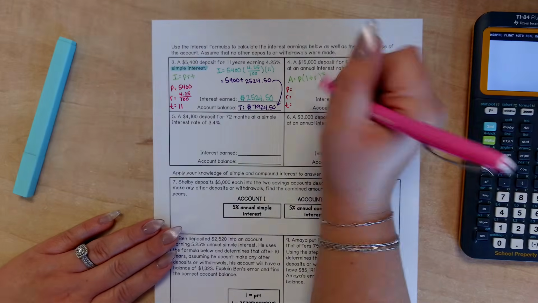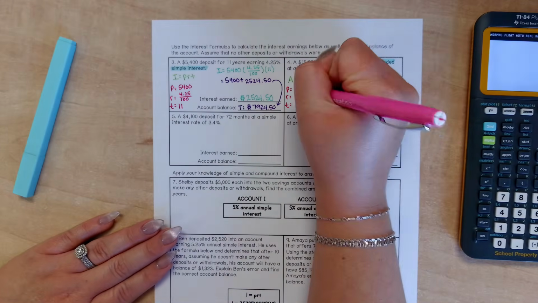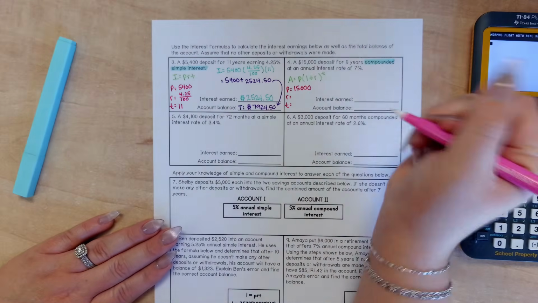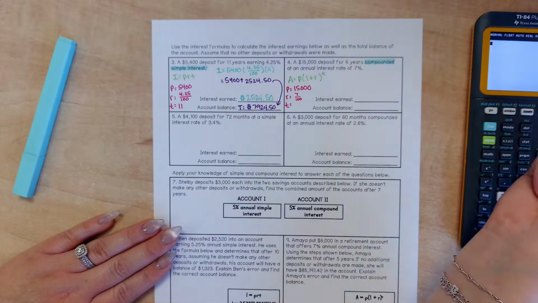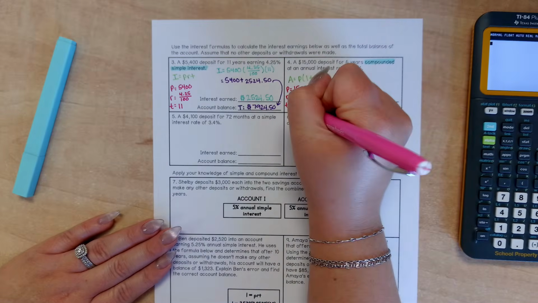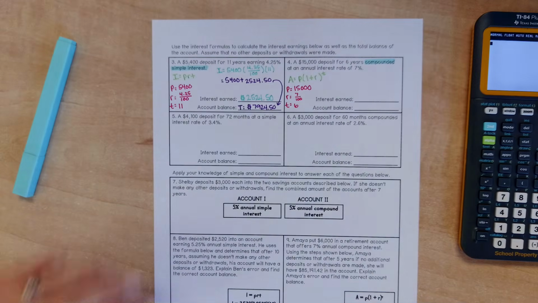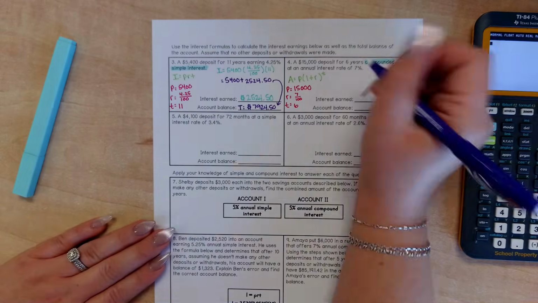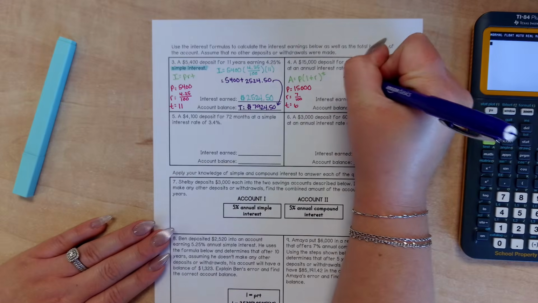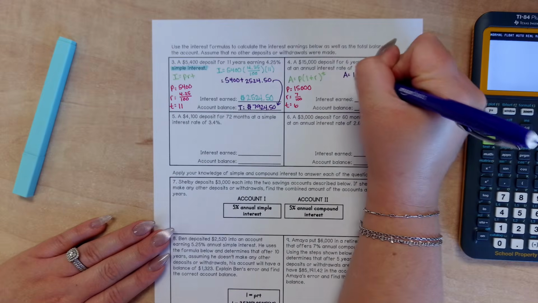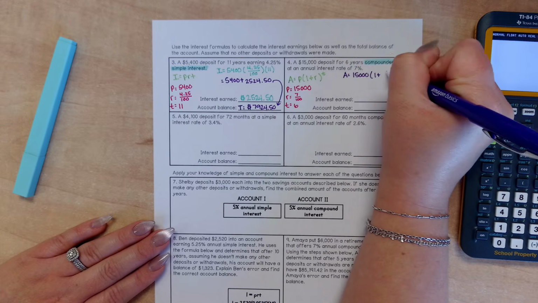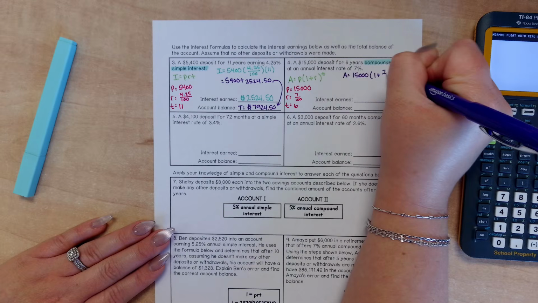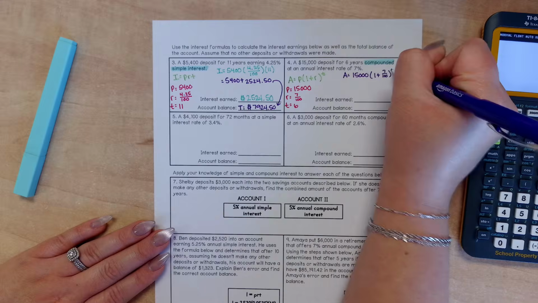Then I know my principal is 15,000. My rate is 7/100. And my time is 6. Perfect. Gonna plug that into my formula here. Let's do A equals 15,000 times 1 plus 7/100 to the power of 6.